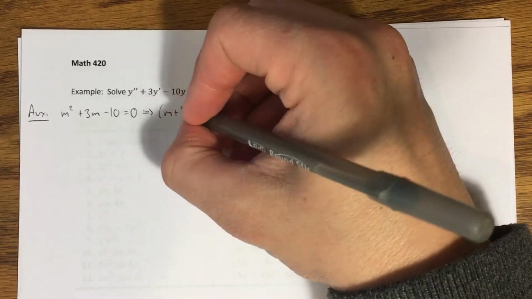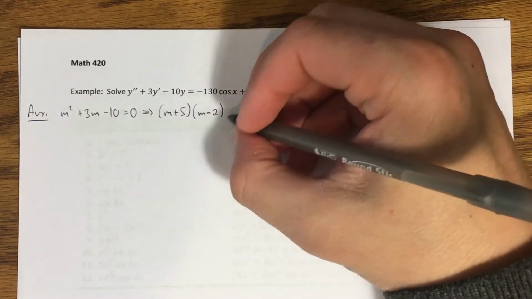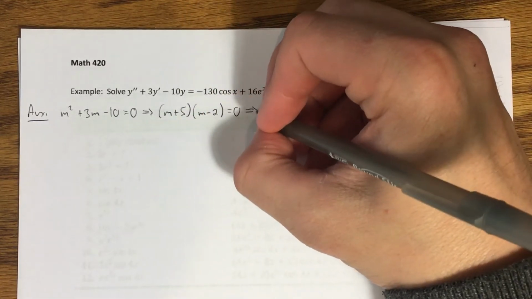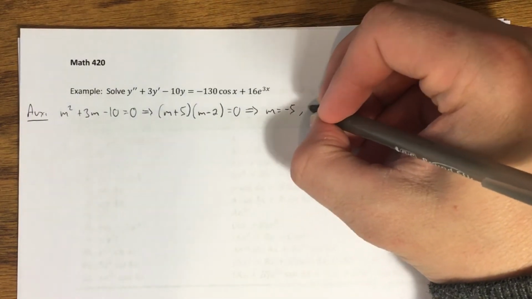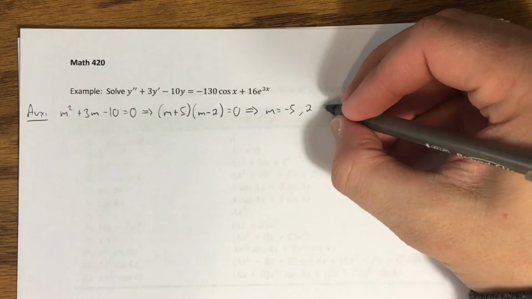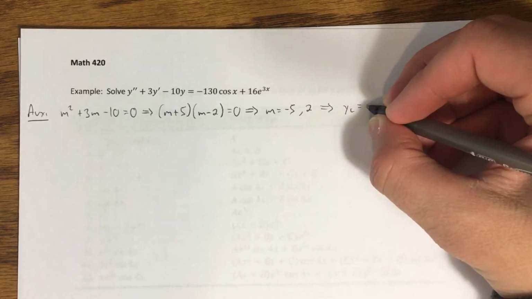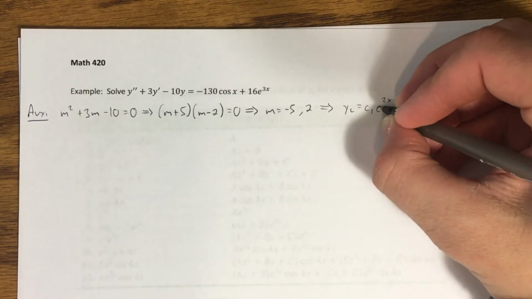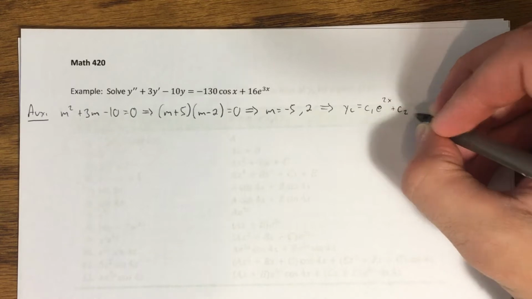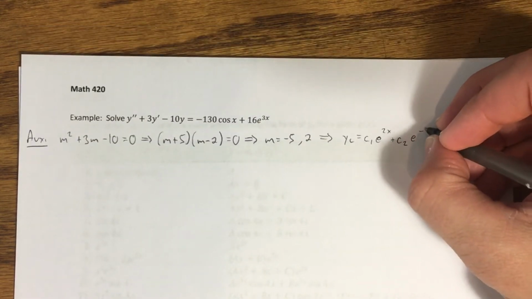We get m plus 5 times m minus 2 equals 0, which gives me m equals negative 5 and 2, giving me the following complementary solution. yc equals c1, I'm going to put the 2 first, e to the 2x plus c2 e to the negative 5x.